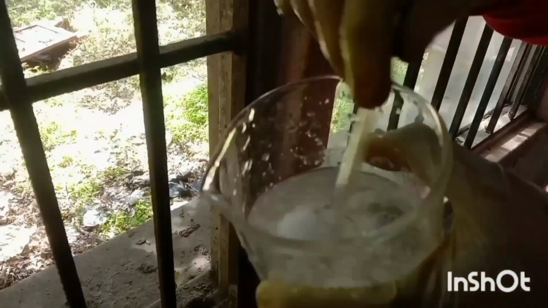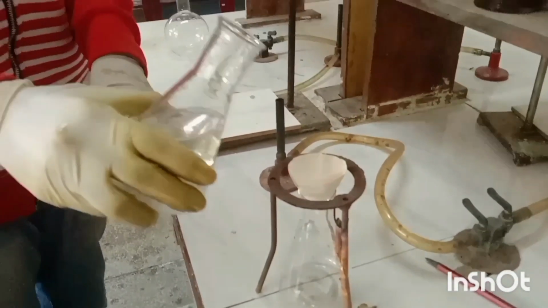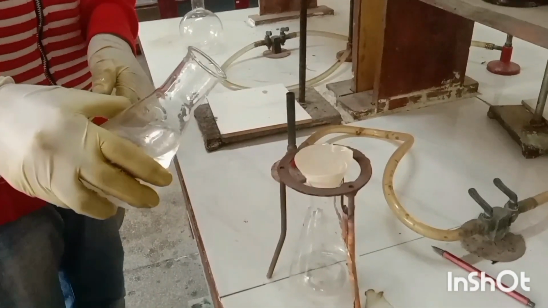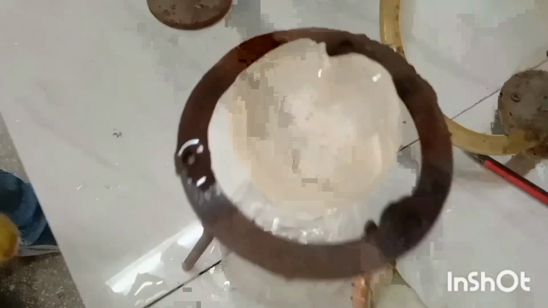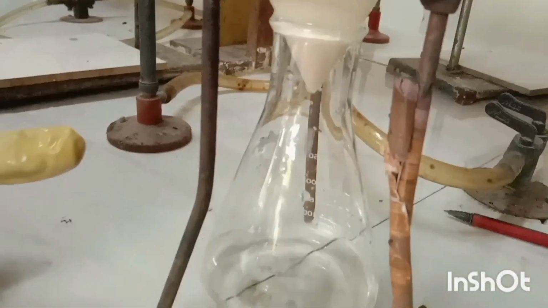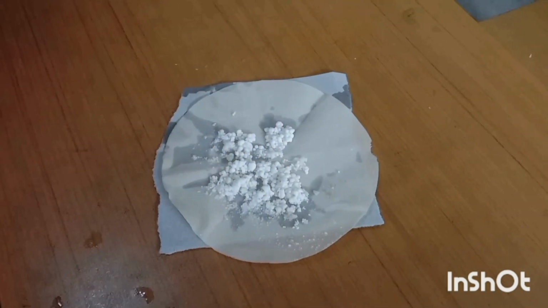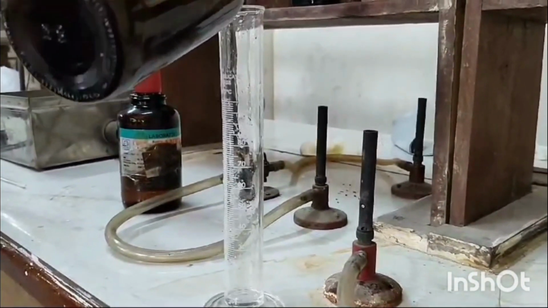Now we have to constantly stir it with the help of a glass rod for some time so that the required precipitates are formed to get it filtered. Finally we have to filter these precipitates using Whatman filter paper slowly for some time so that we get our crystals of benzophenone oxime. Now we have to weigh these crystals.